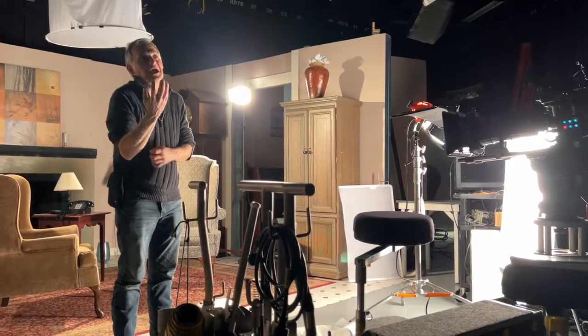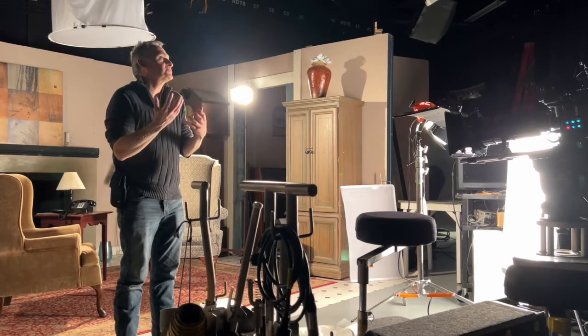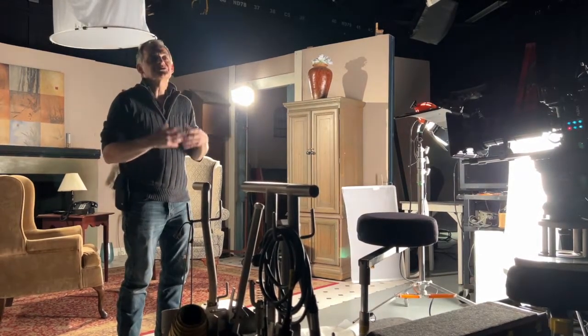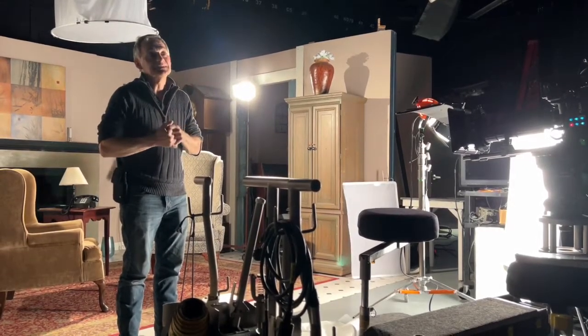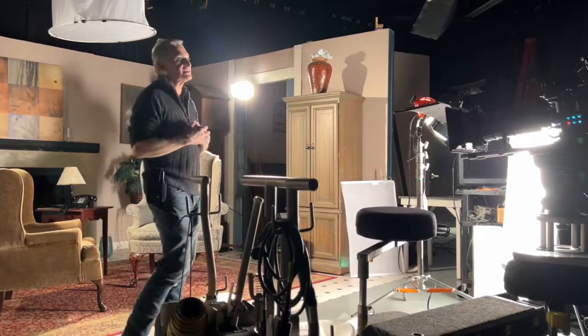Well, human heads are round. And the whole idea is we want to imitate what the human eye sees, which is roundness. We're not going to do that if we flood light from directly in front. It's going to look like car headlights. It's not going to look like that.